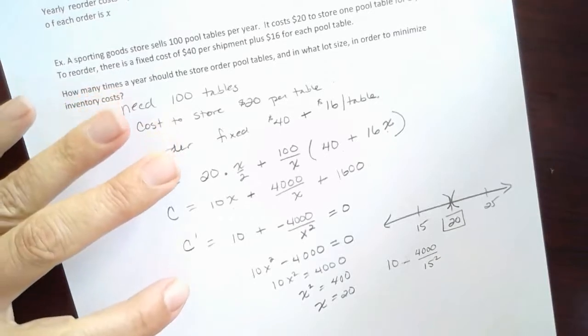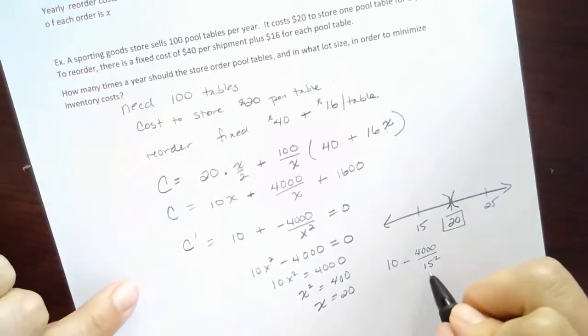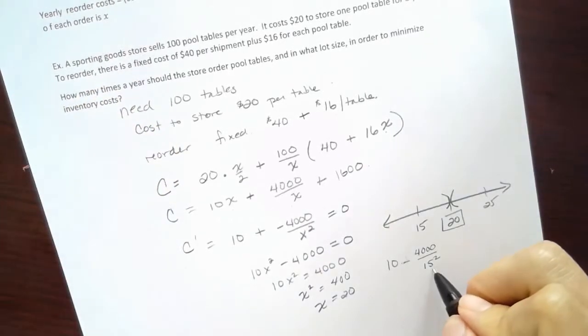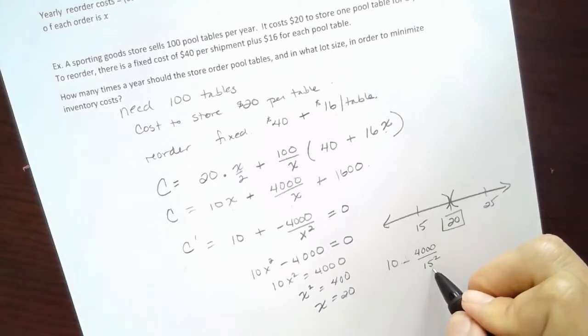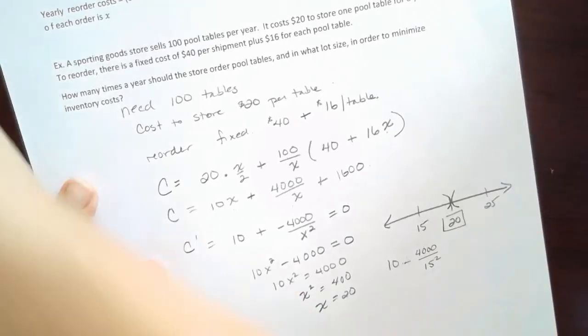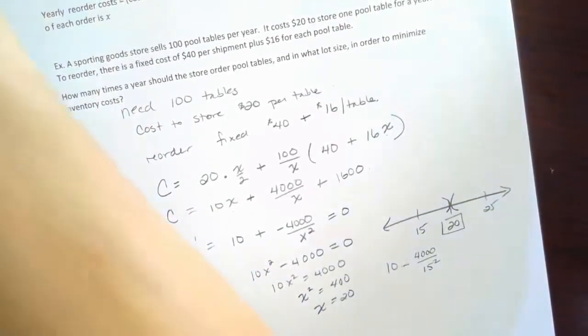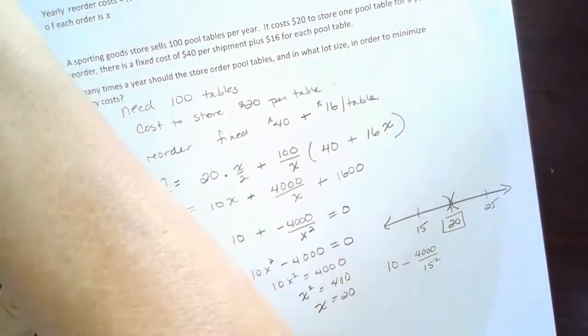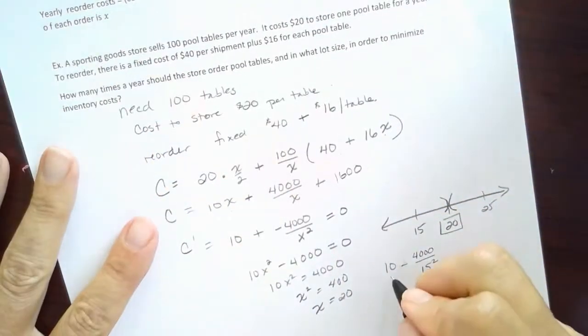So then 15 squared is 225. So 4,000 divided by 225 is going to be how much? About 17. So this is negative.